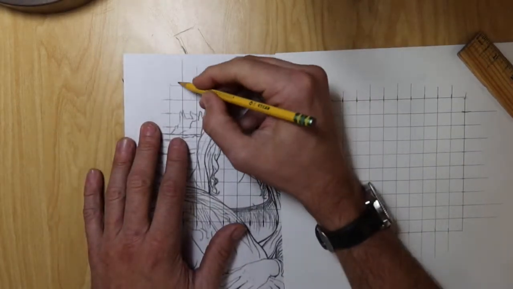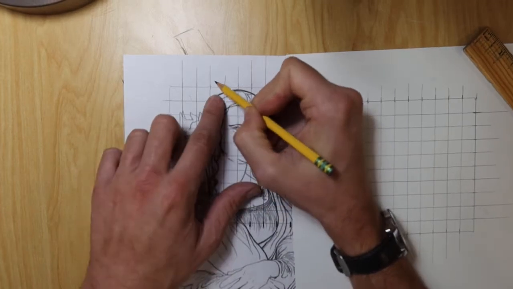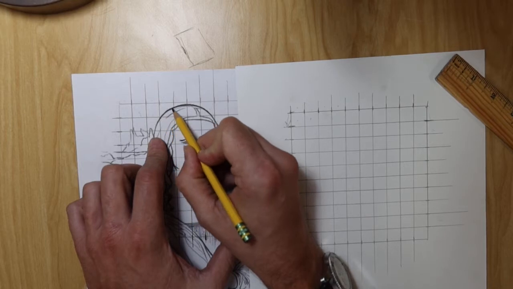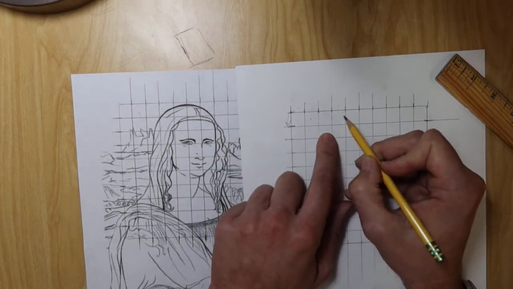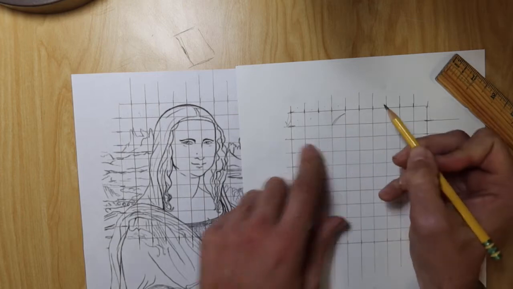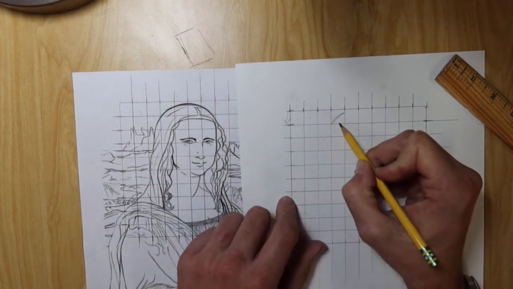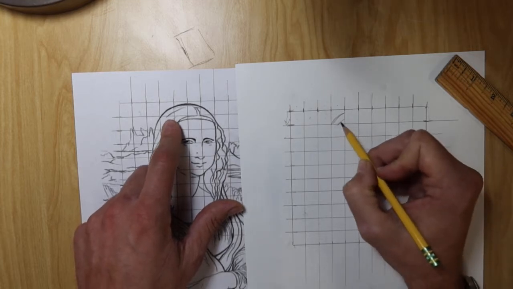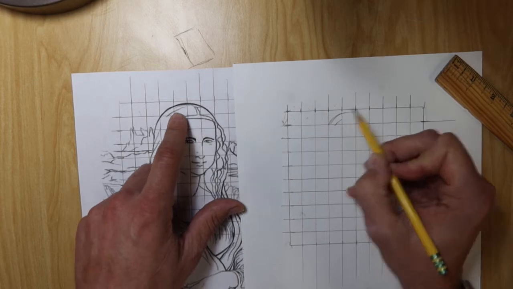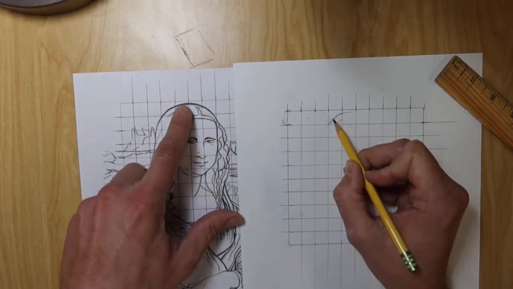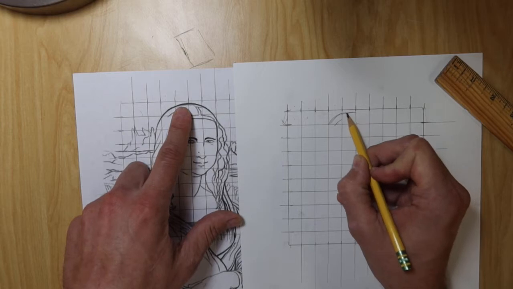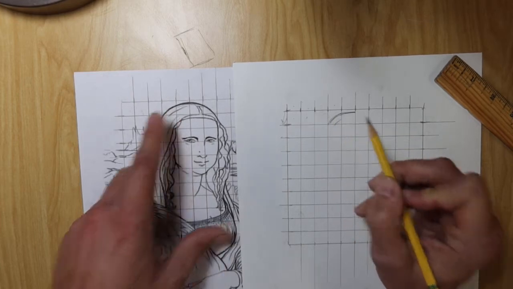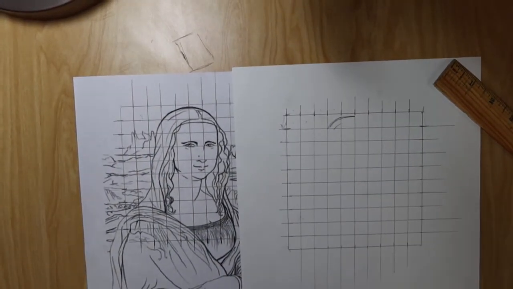So I go 1, 2, 3, 4. 1, 2, 3, 4. Right? And I see that this line is right here. Like that, and then I see this one is right here. I also see it comes down a little, like this, and I see it come up this direction. Then I move from this square to that square, right here, and I see it comes like this. And I see it almost touches right here, so I just copy it over. This is why gridding is so wonderfully easy, and I encourage everyone to do it.